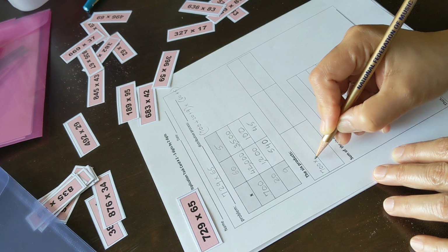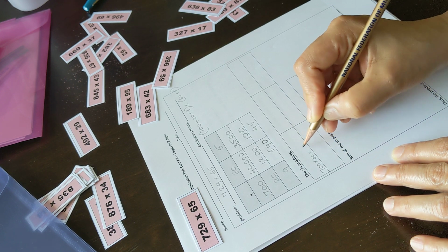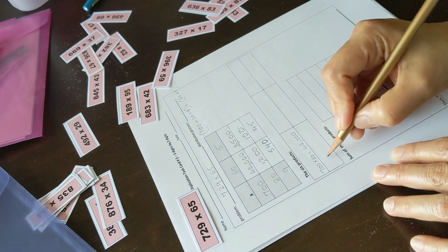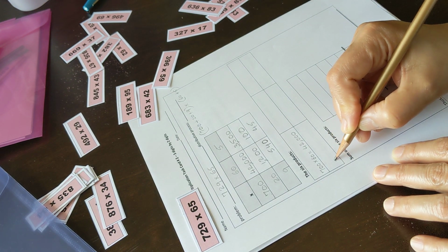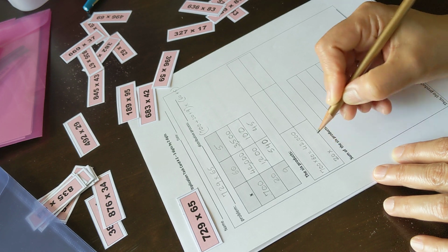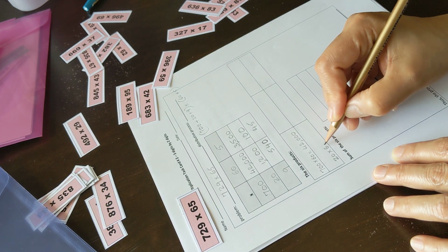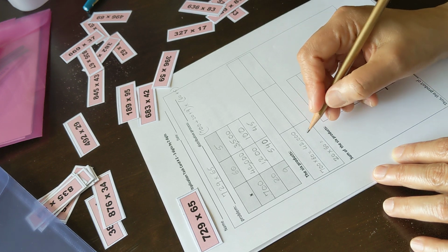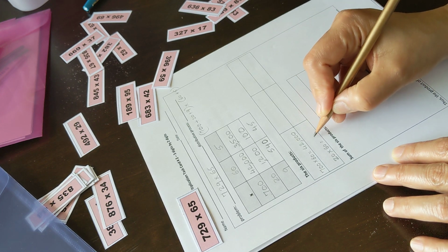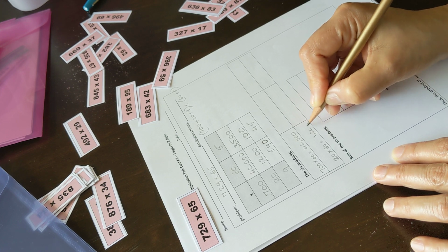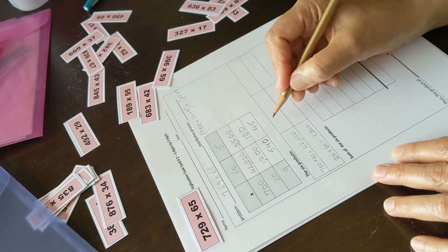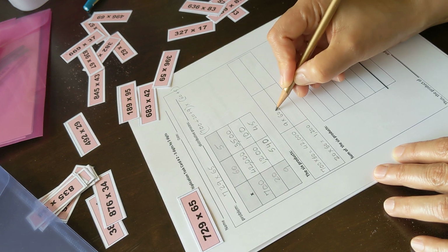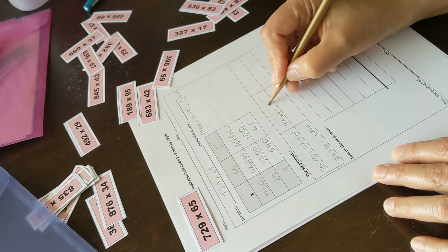700 times 60 is 42,000. 20 times 60 is 1,200. 9 times 60 is 540.